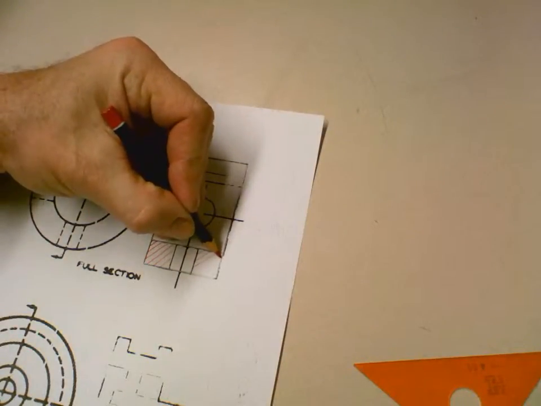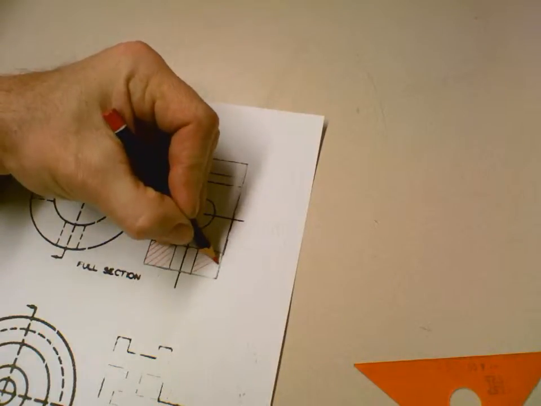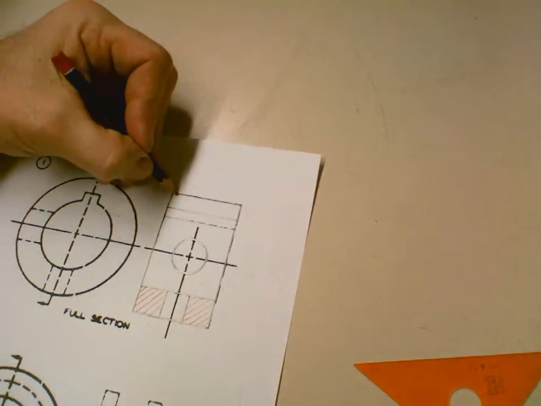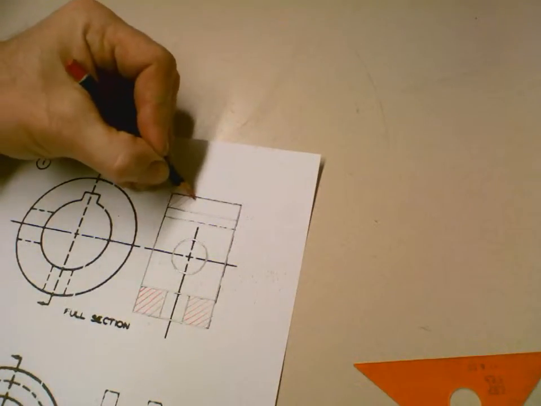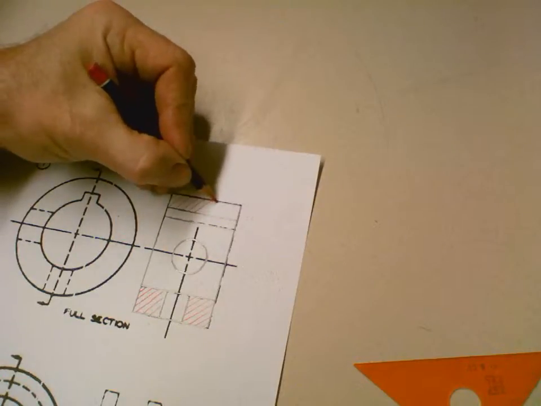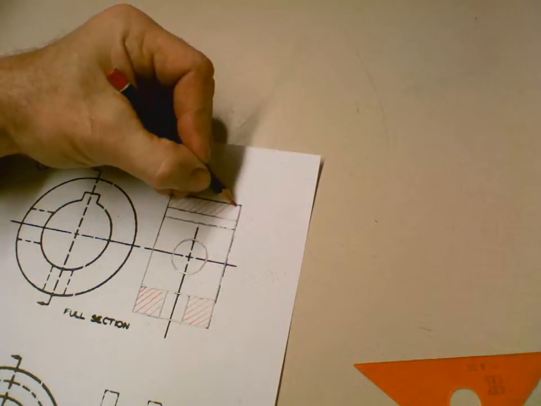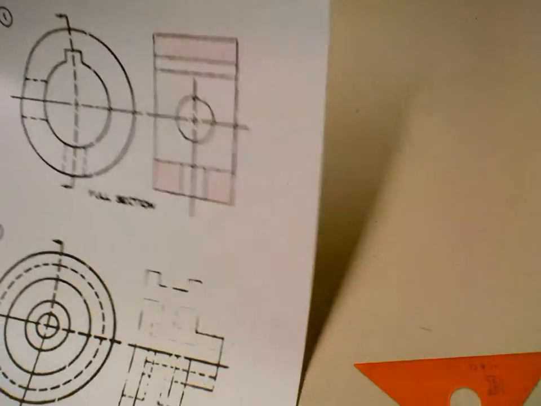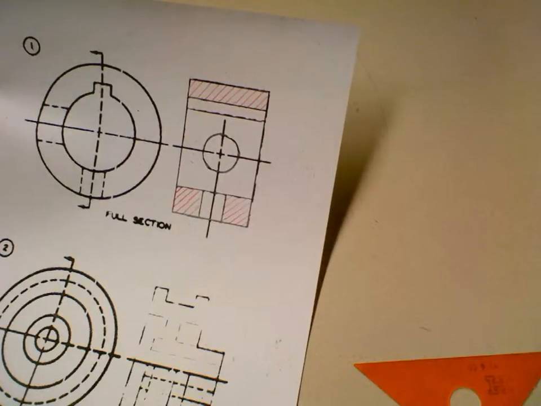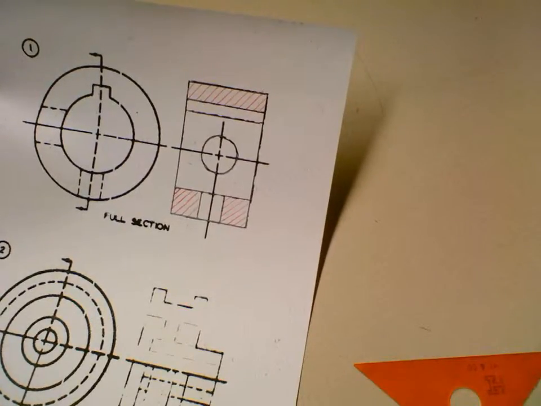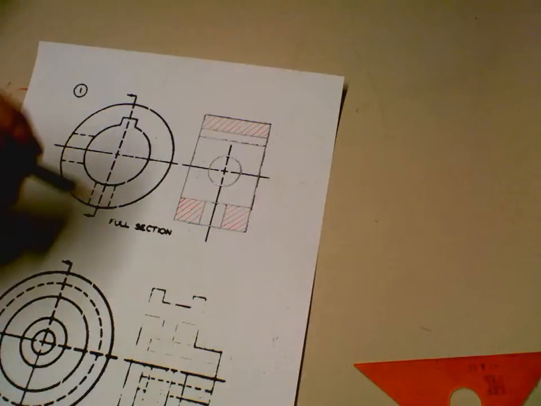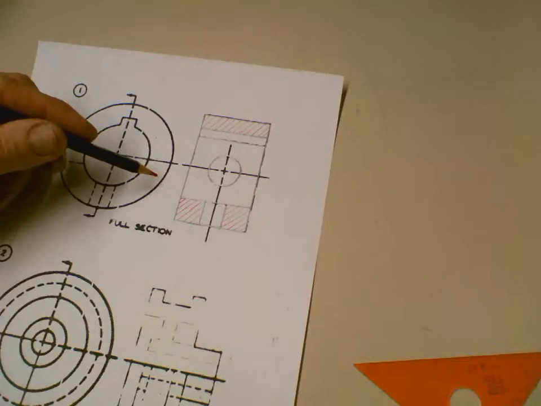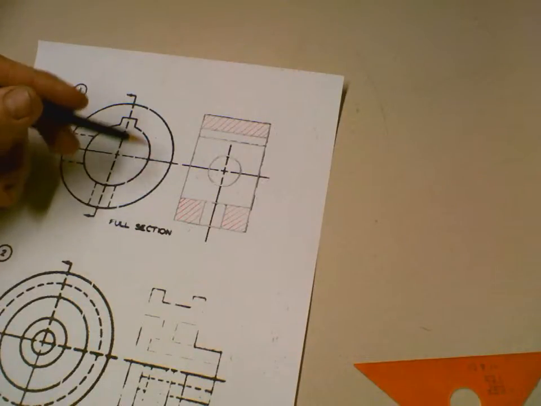Try to keep your gap between them consistent, and a consistent angle. In this case 45 degrees, and then up here same thing. There's your hatch lines. When you get in the CAD world, there's a hatch command that puts these in for you automatically. So there's the finished product for number 1, which is a full section, and your homework should match that as well. All right, so again, we're learning the concepts of what a full section is, and then you can use these as study guides for any future tests, quizzes, etc.